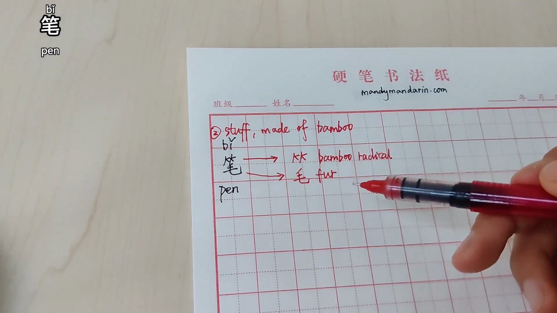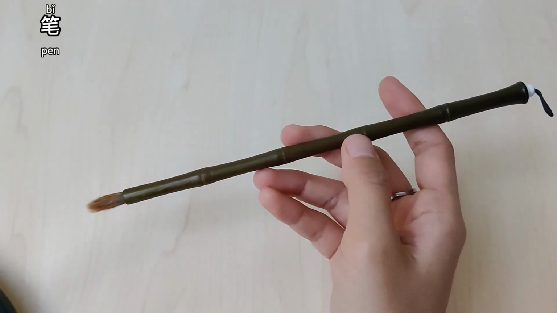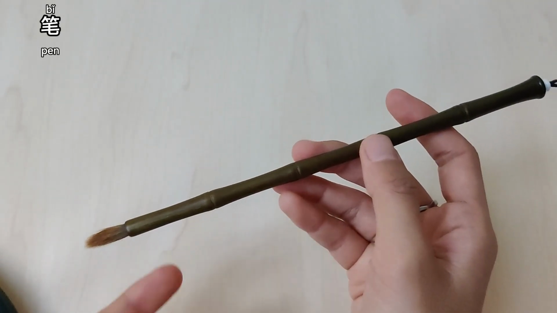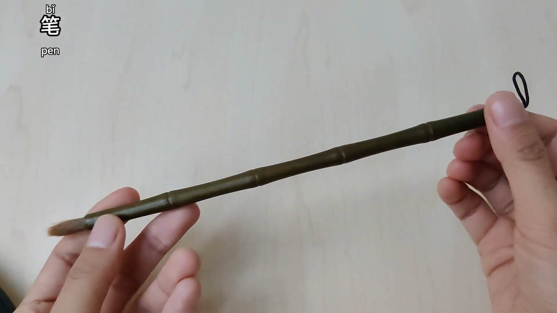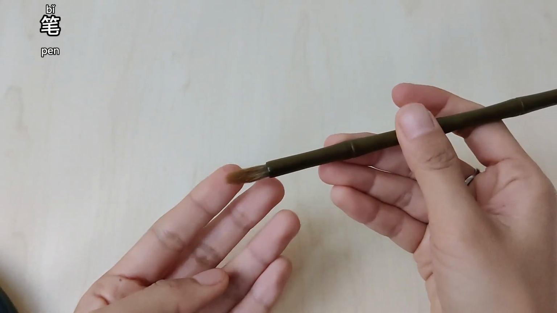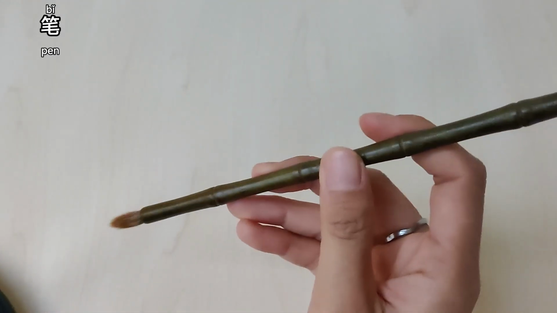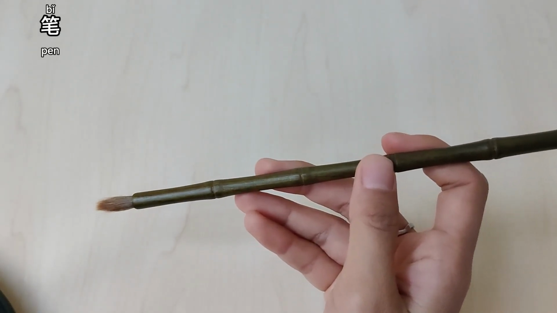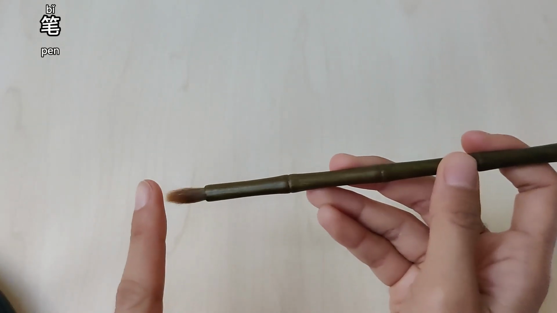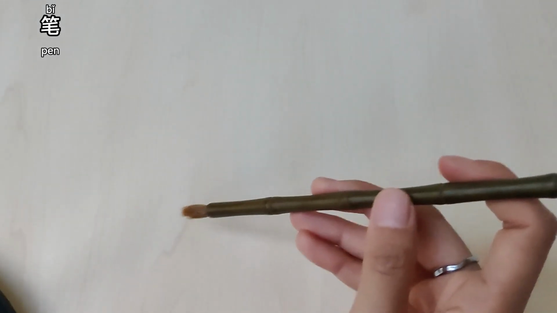Are you sure? Let me show you a Chinese calligraphy pen. It's a perfect example. You can see here is the bamboo, and here is the fur. So to use it, we hold a pen like this, and then we dip the fur into the ink, and then write.